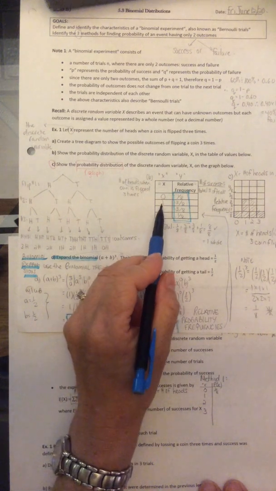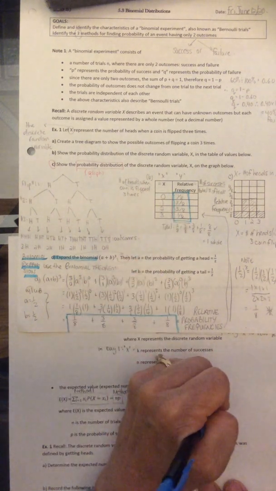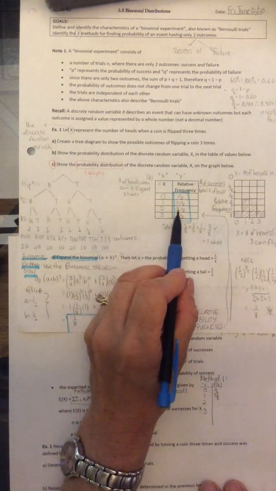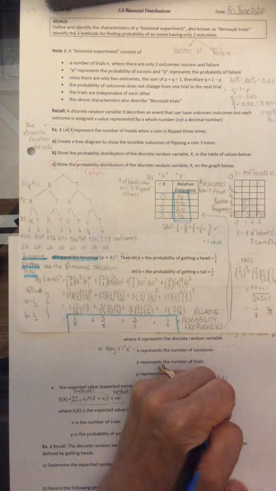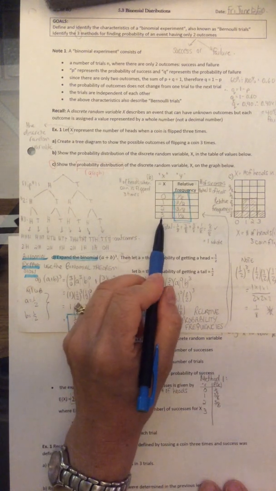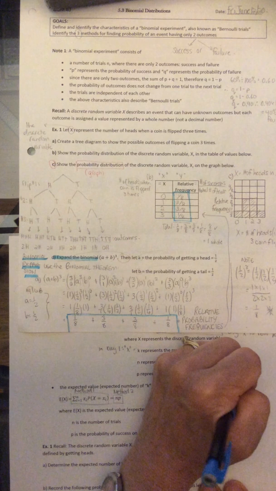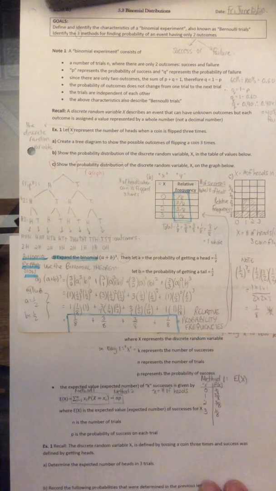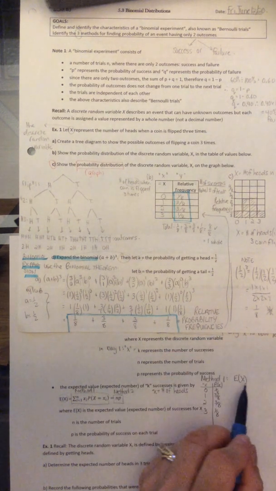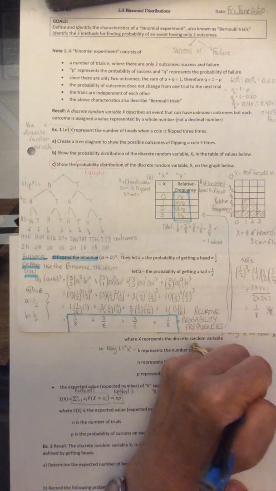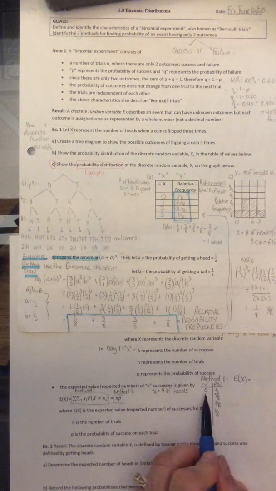And the probability of getting just 1 head out of 3 coin tosses was 3 out of 8. The probability of getting 2 heads out of 3 coin tosses was 3 out of 8. And the probability of getting 3 heads out of 3 coin tosses was 1 out of 8. Now, if I want to find the expected value, what is the expected number of heads in 3 coin tosses? I could say that that's equal to multiplying the value of little x times its probability.